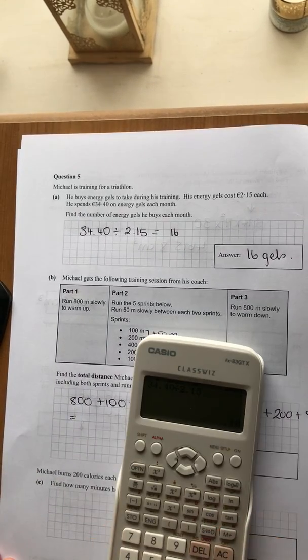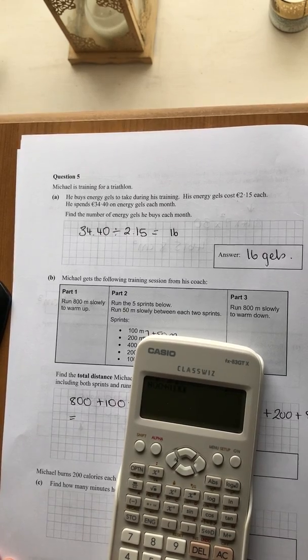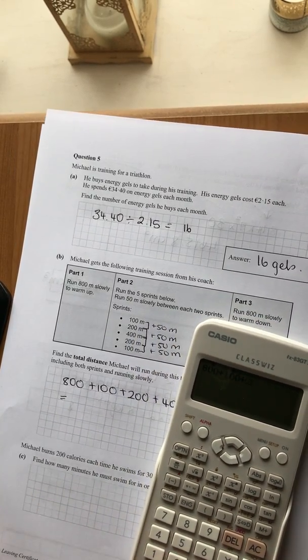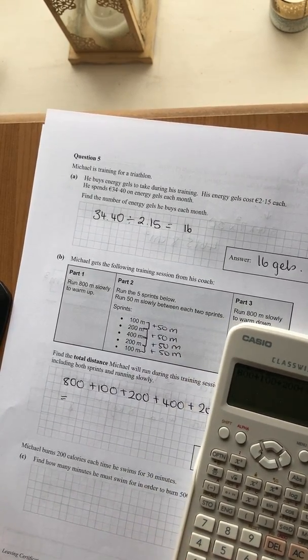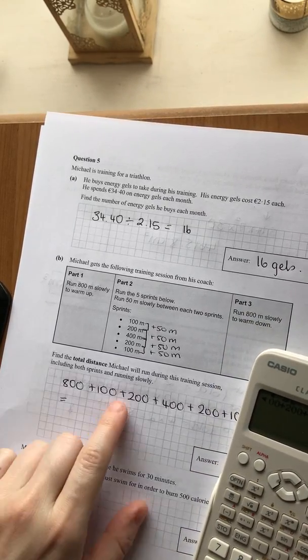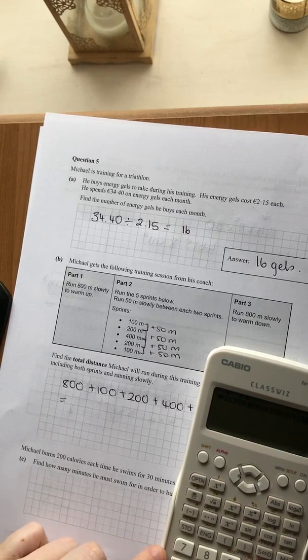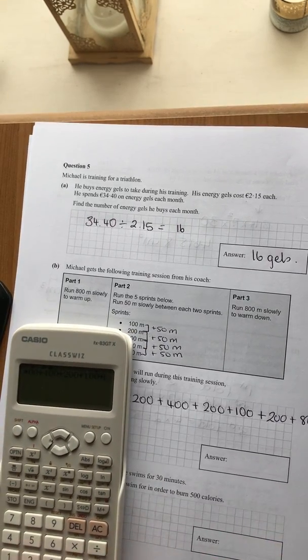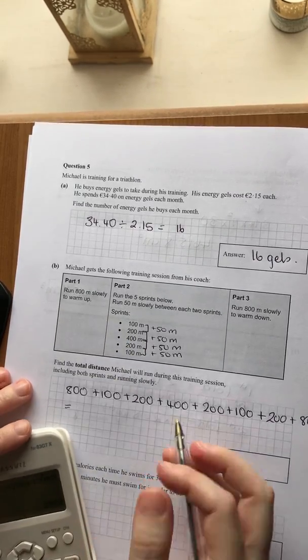Okay, so add them all together. So 800, add 100, add 200, add 400, add 200, add 100, add 200, add 800. Okay, so that's a total of 2,800, and that's 2,800 meters.